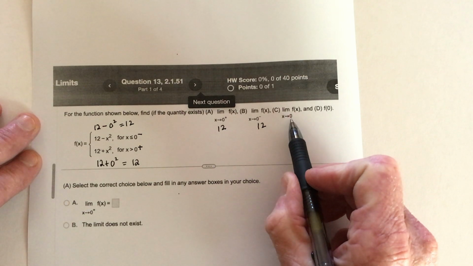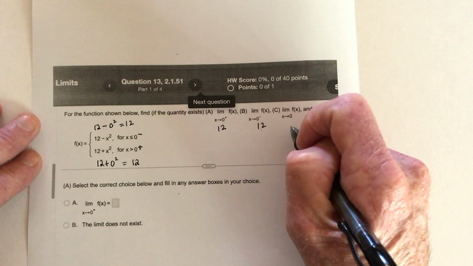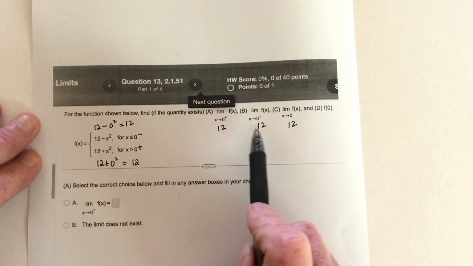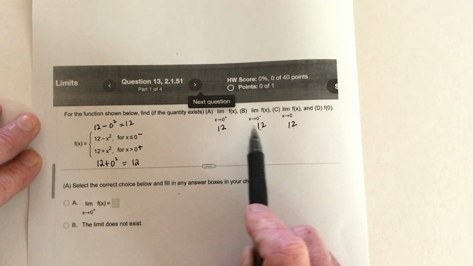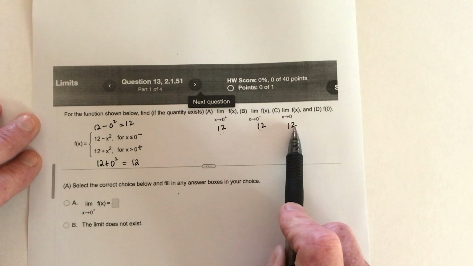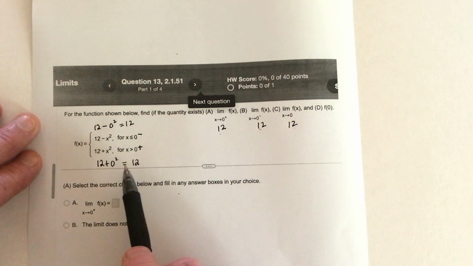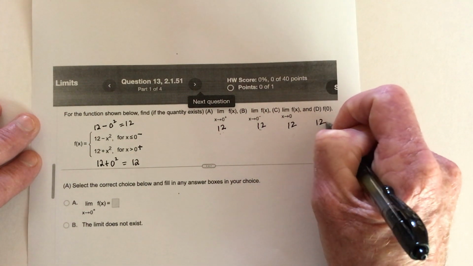This one is saying what's the limit when you consider both sides? And when you consider both sides, they're the same, so the answer has to be 12. If these two would have been different, then I would say this one does not exist. But when these two are the same, then it's the same answer. And finally, it says, what if you plug in 0? Well, I did that over here, and I got 12 both times, so it must be a 12.